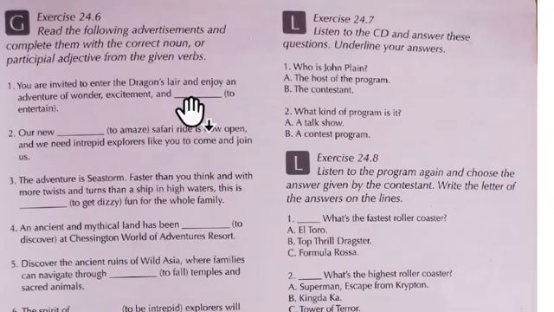You can say entertaining, entertained, entertainment. Number 2: our new Amazing Safari ride is now open and we need intrepid explorers like you to come and join us. You can say maybe amazing, amazed, or amazement.